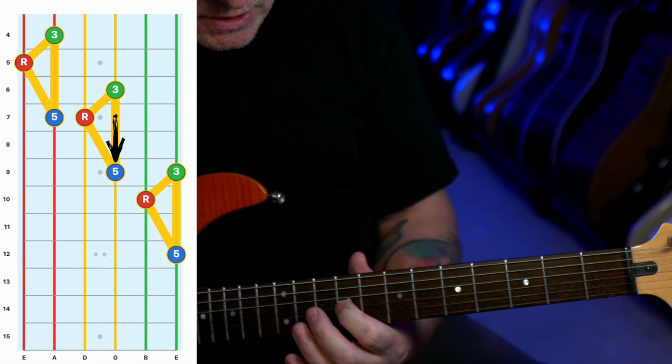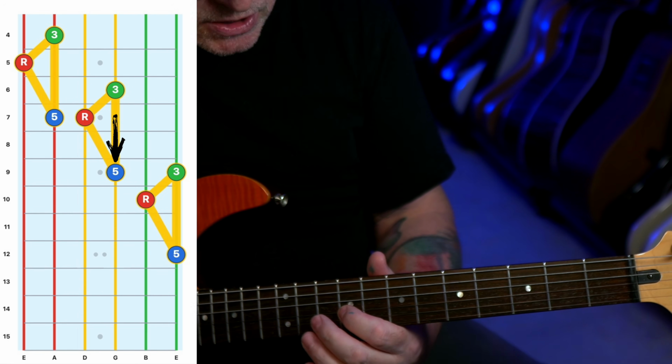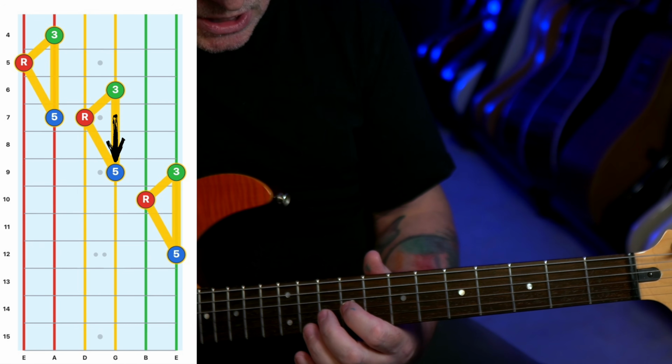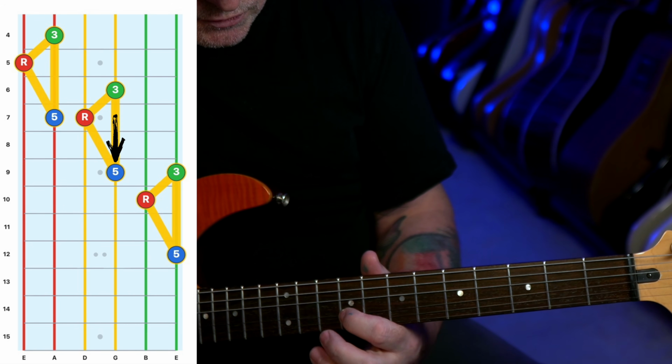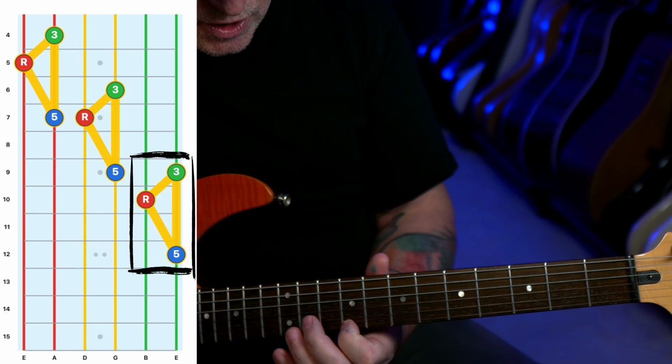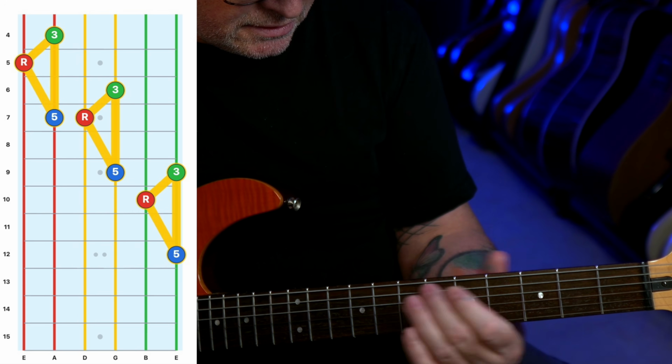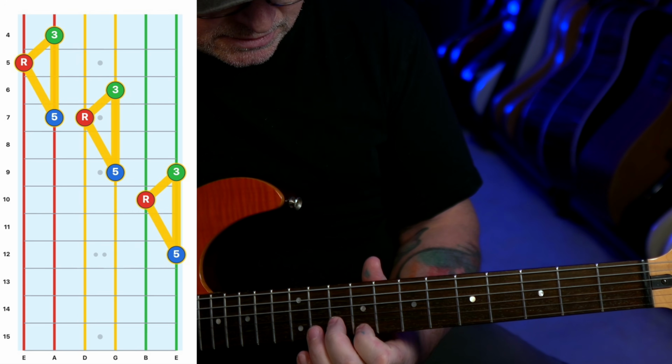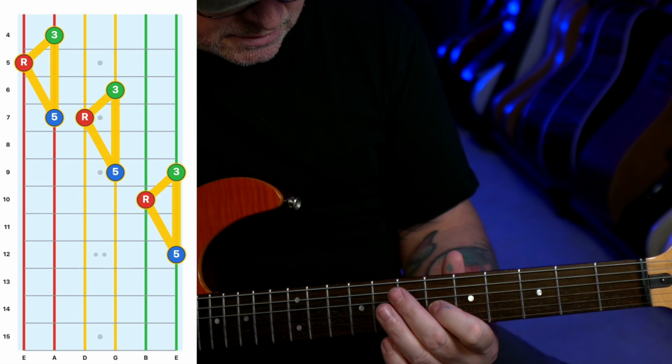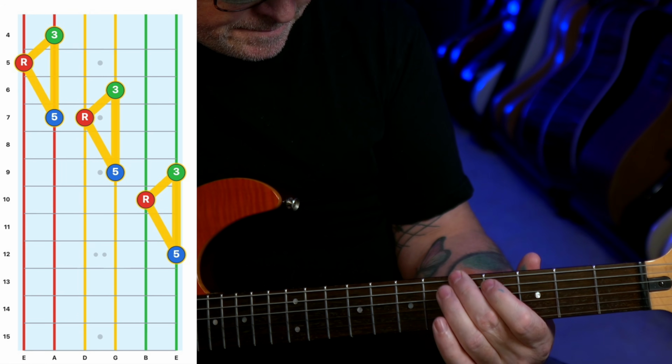There's my notes. But what I'm going to do is slide up there because I know this is going to take me into my D shape. Then what I can do is jump from that fifth, root, third, fifth. So guys, there you can see what happens is I get that big arpeggio.